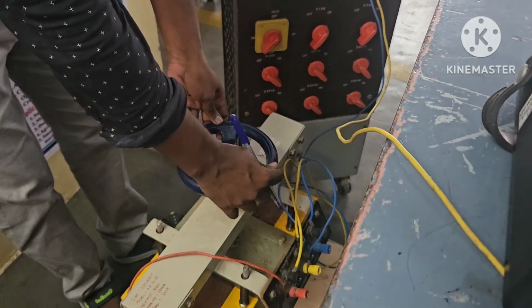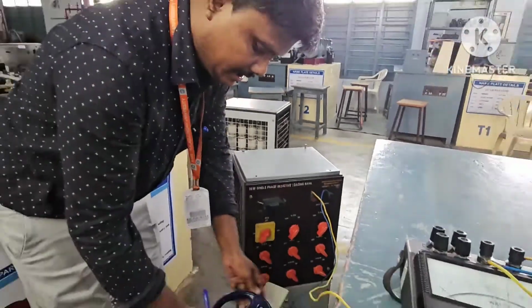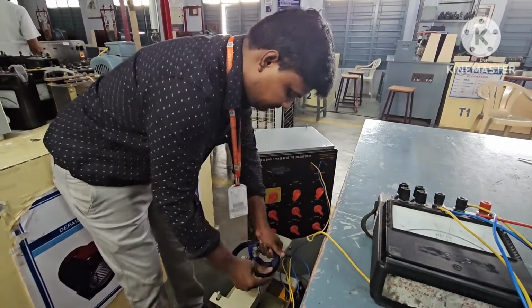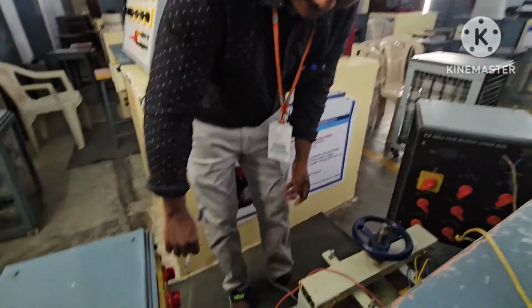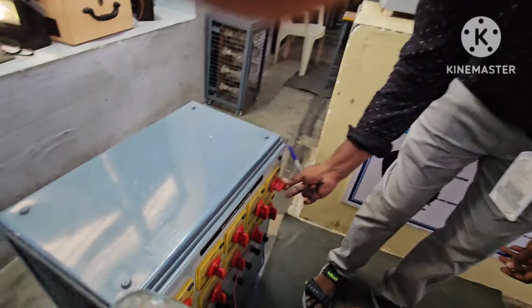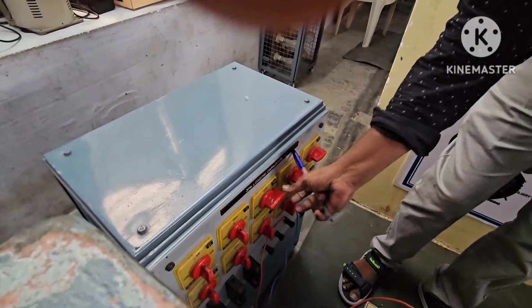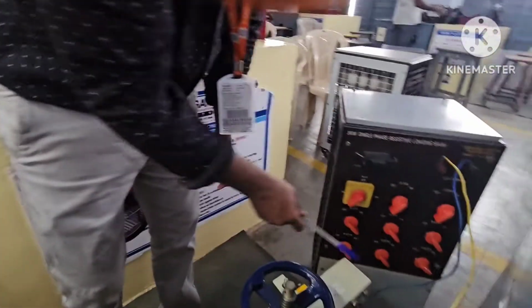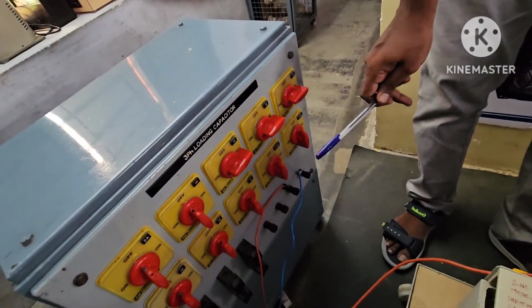See, inductive load is nothing but just a coil of wires, right? So when I tighten this, it increases the number of turns. Accordingly, it improves the inductance. Right? And then I turn on some of the capacitive load. So now I turned on all the 3 loads. I turned on few resistive load, and I have given some inductive load, and then I turned on few capacitive load. Now let's measure all the parameters.